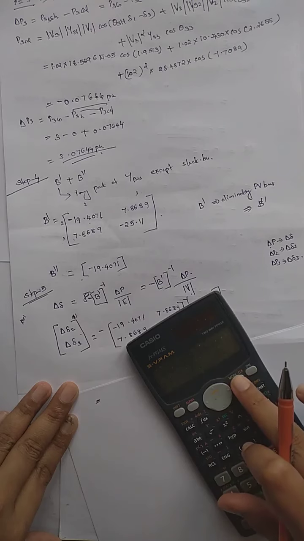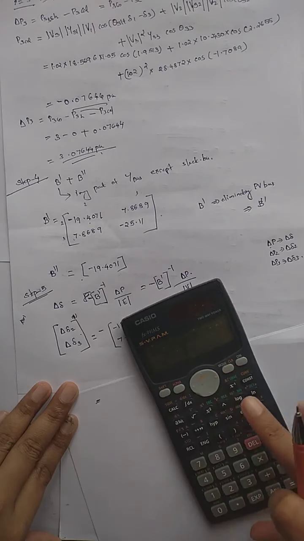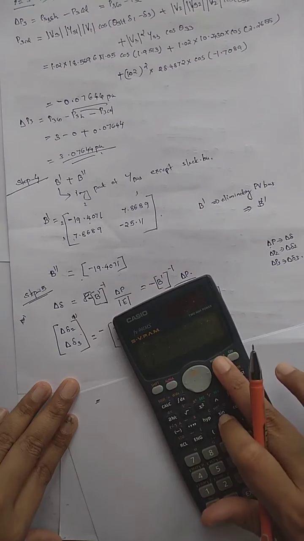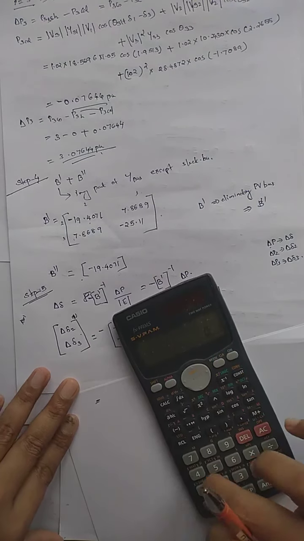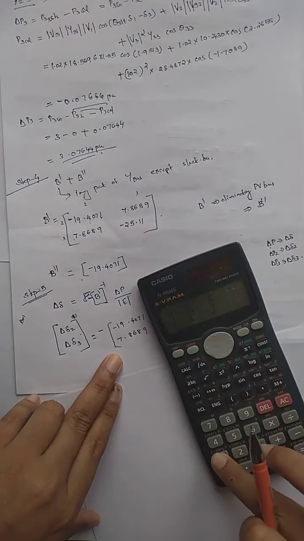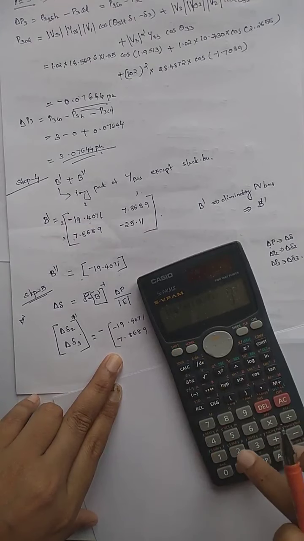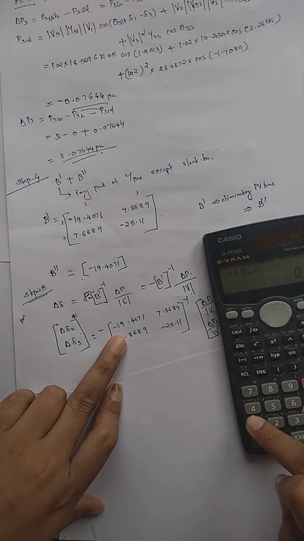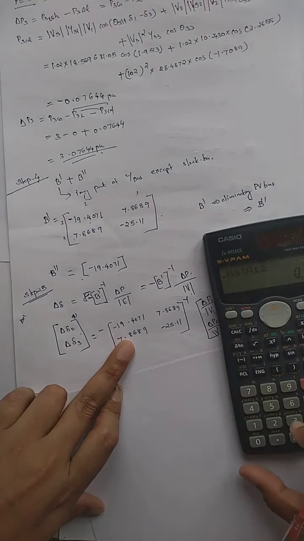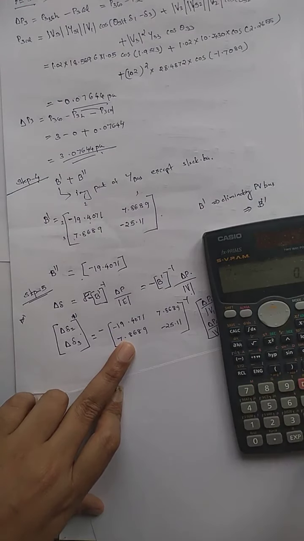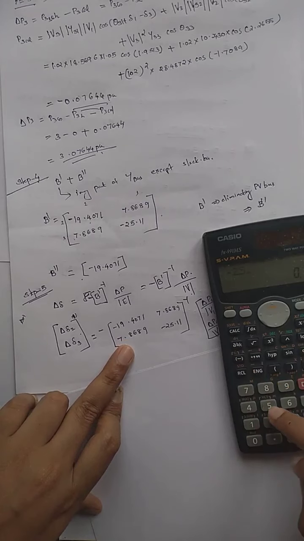The matrix is minus 19.4071, 7.8689, 7.8689, minus 25.11.